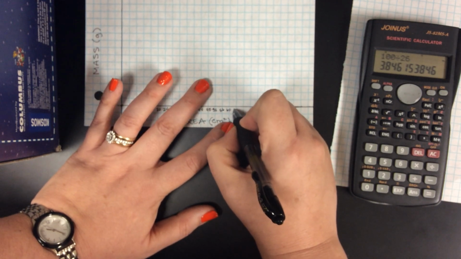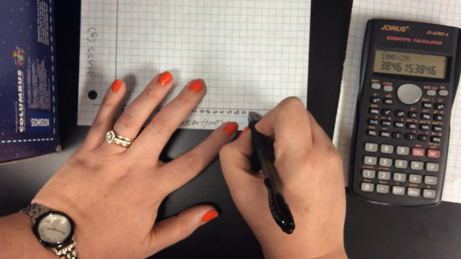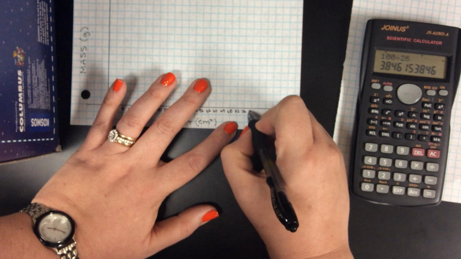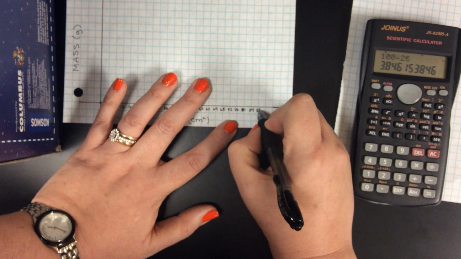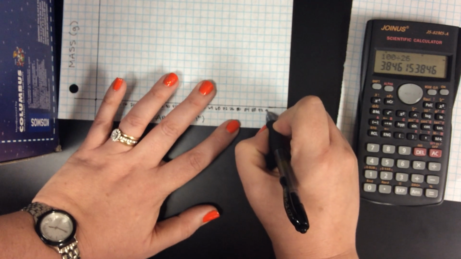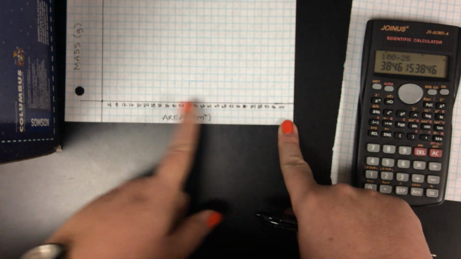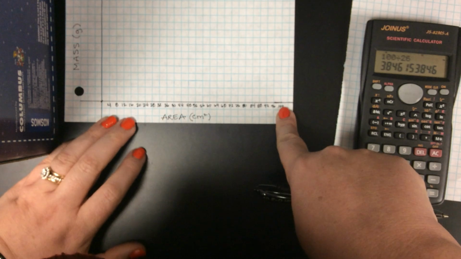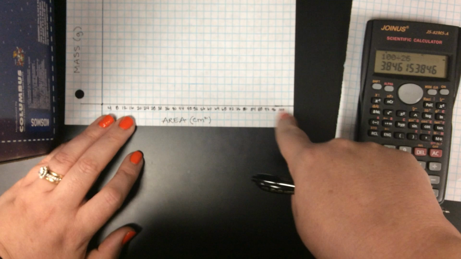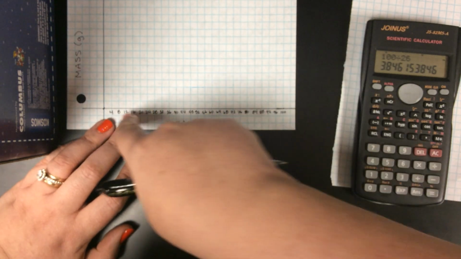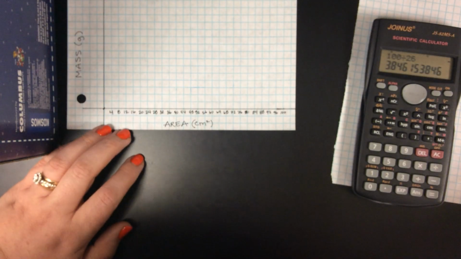And I need to make sure that I have enough space on my x-axis to fit all of my collected data. If my largest area is 100, I have plenty of space to go all the way out to 100 here. If you run out of space and you don't have enough room to put your largest area on here, you need to go back and redo your numbers because you're going to be off the edge of your graph.